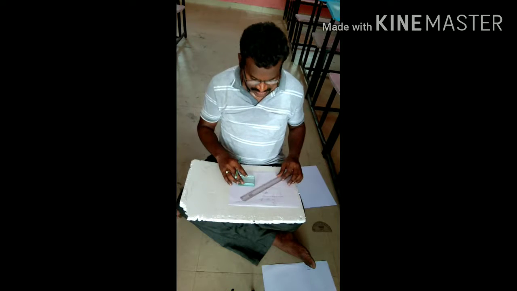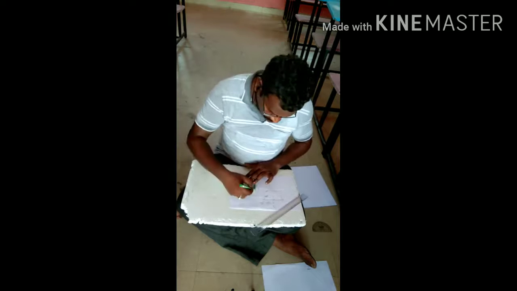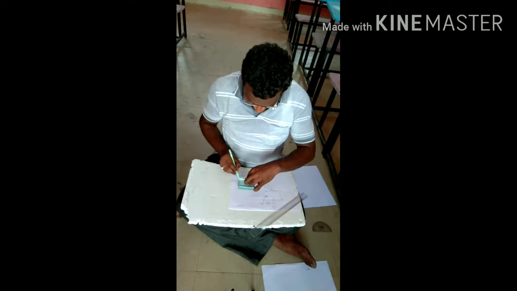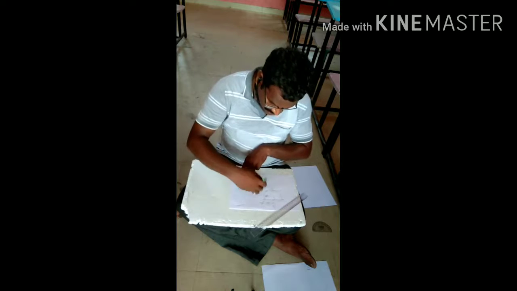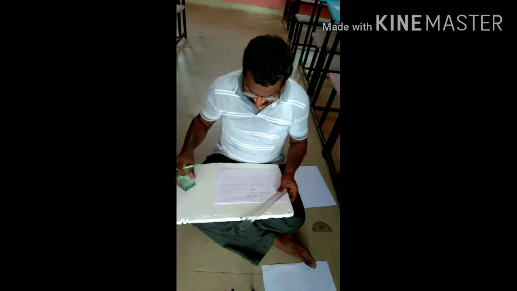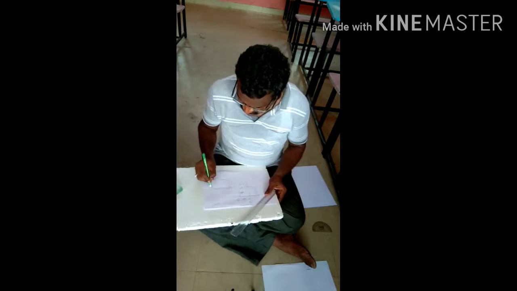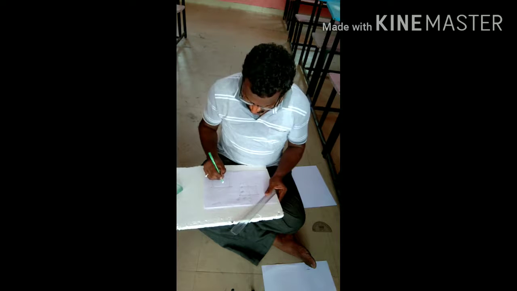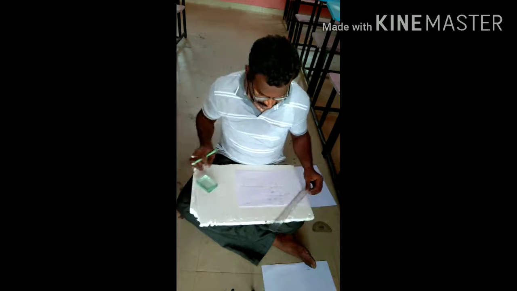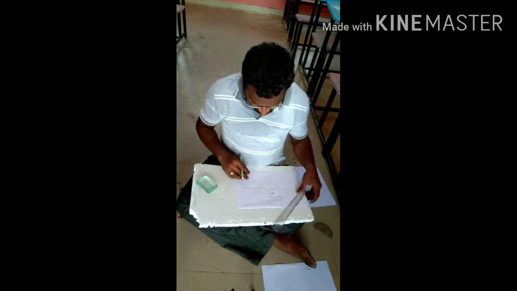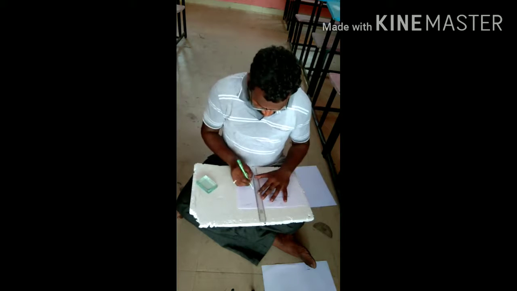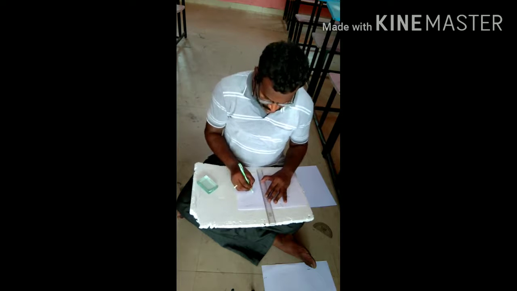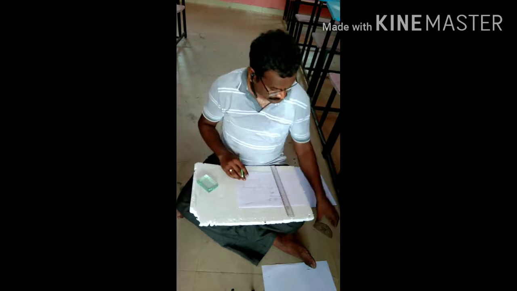In the second case, once again I am going to draw the boundary surface of the given rectangular glass slab. It is represented as ABCD. Once again I identified a point on the surface AB. Now again draw the normal. This point is represented as O and the normal is represented as N.